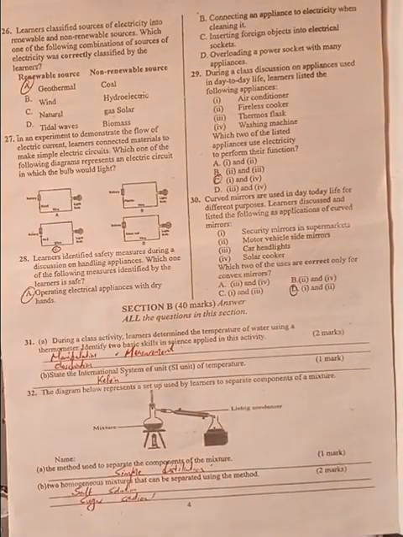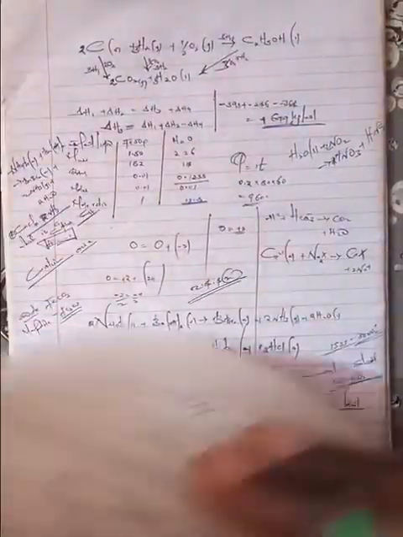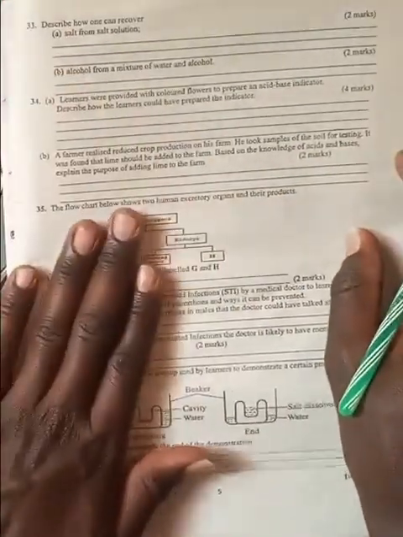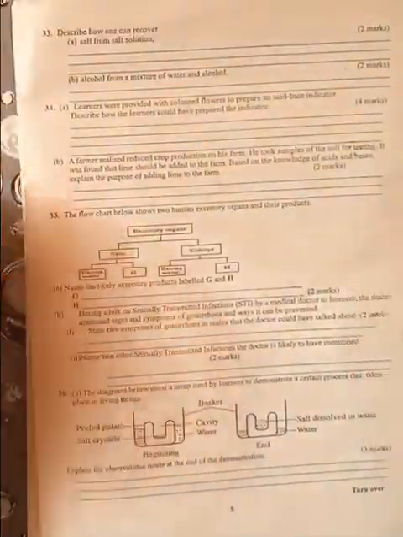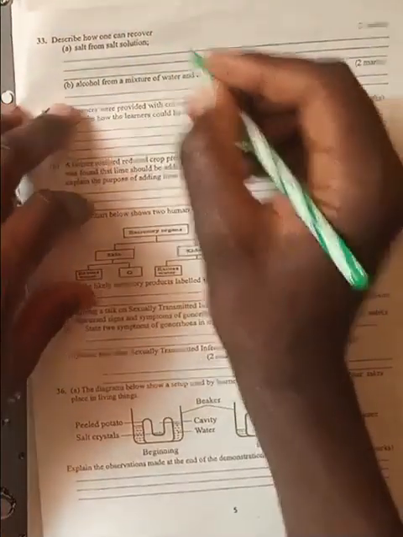For section B, I've tackled question 31, question 32. So my main objective is to dwell much on section B, which is a structured question where you are required to describe or give detailed information. The first one: describe how one can recover salt from salt solution.